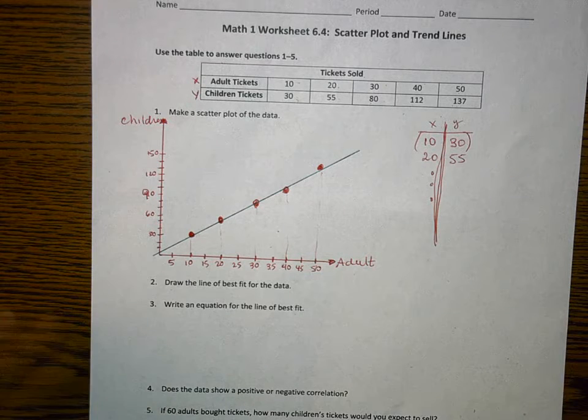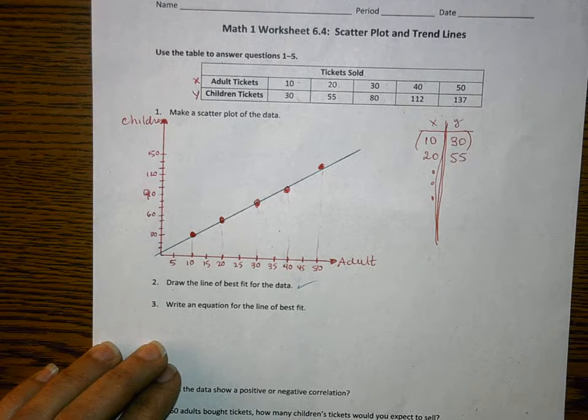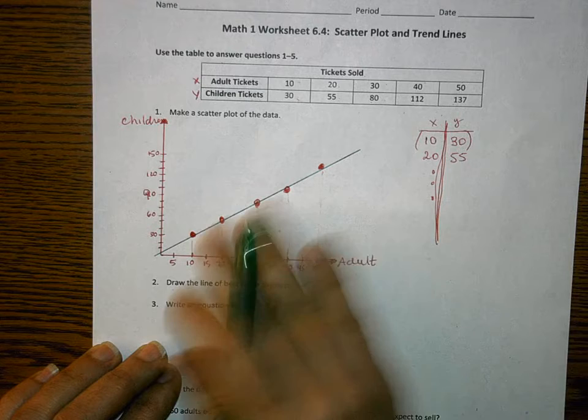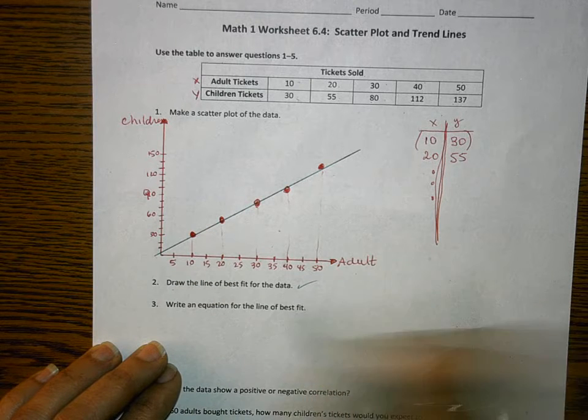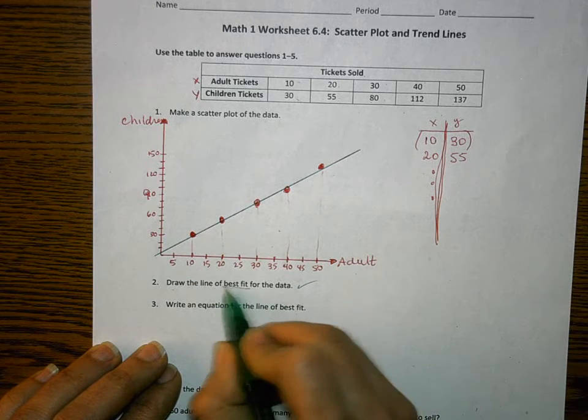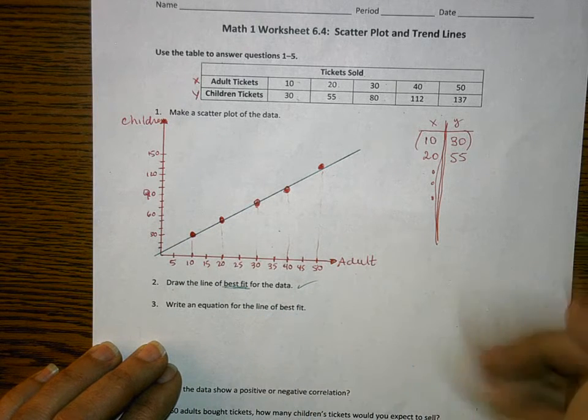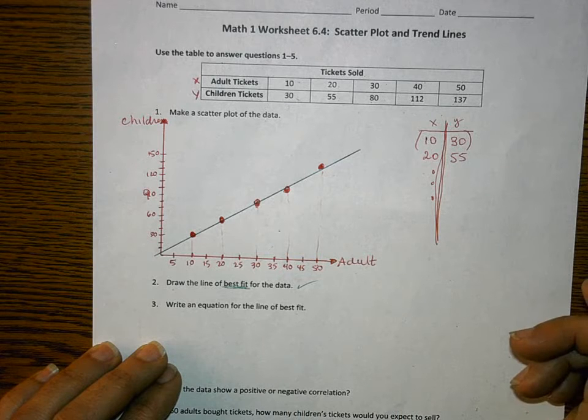So that is my line of best fit. I drew the best I could. It is going to get better when we have a graphing device. That's when you get the most accurate line. But here, we're just trying to do the best we can. That's why it's called the line that best fits the data. And since we're doing it by hand, it will not be perfect.